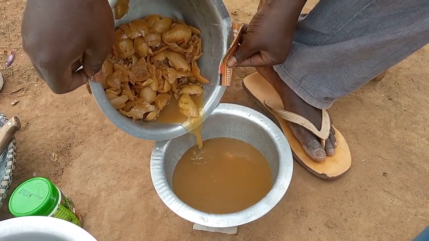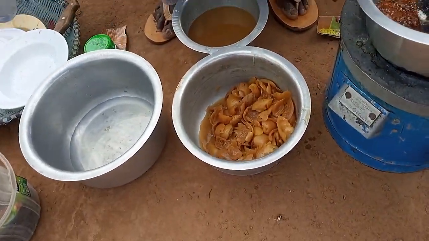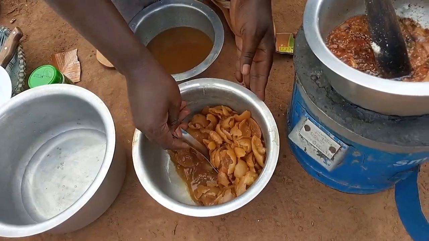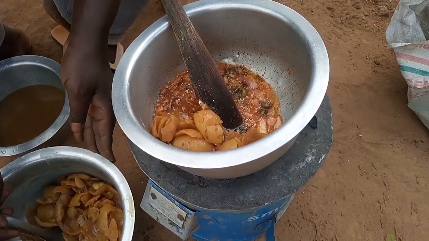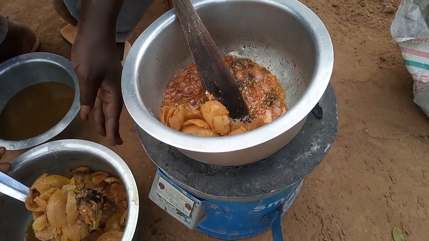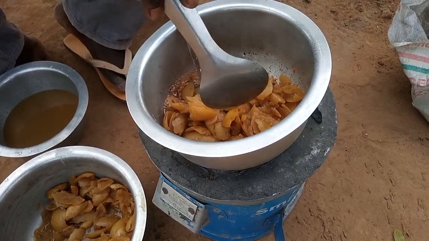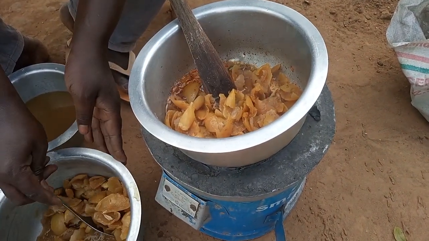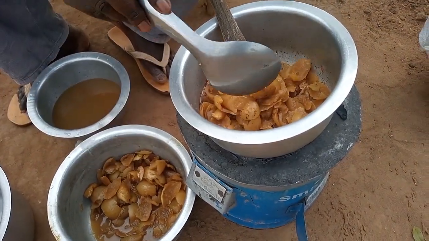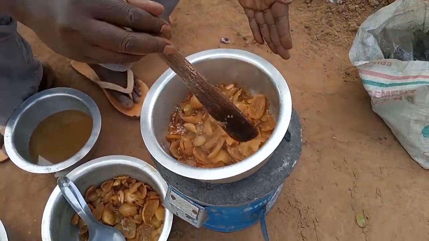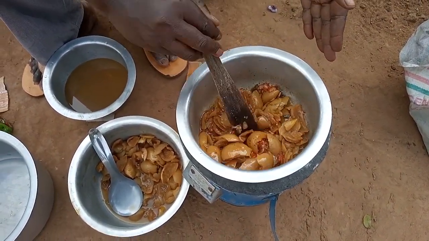So now I'm about to add the Oboko into the mix. As you can see, I am now adding Oboko in Ateso into the mix, and I'm gently doing it, and at the same time I'm also trying to ensure that there is no particle of a bone that actually goes into the saucepan.